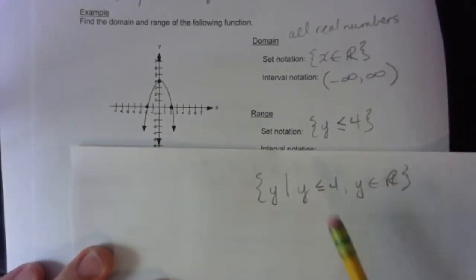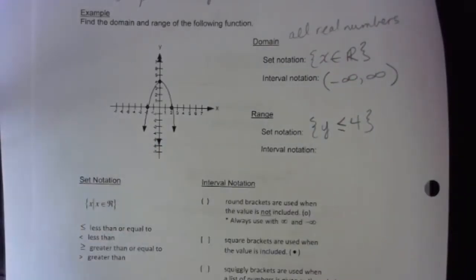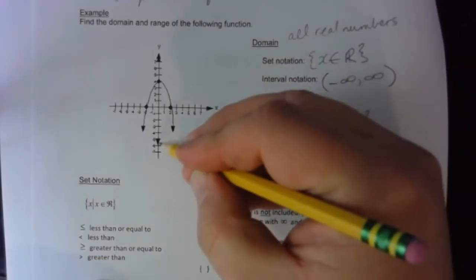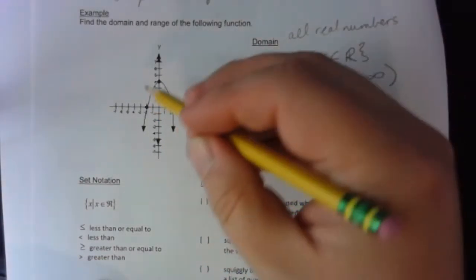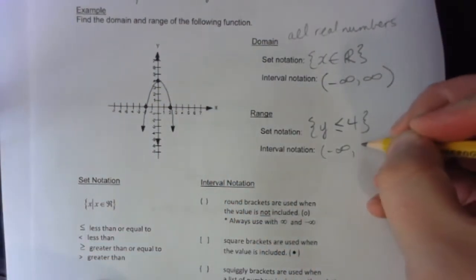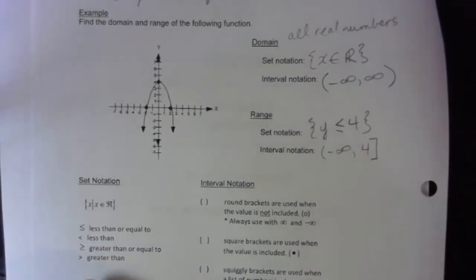So it's basically saying starting at 4, every real number. But that says that too. We always assume you're in real numbers unless you say otherwise. In interval notation, since we're starting from negative infinity, we still say we start down forever at negative infinity. And again, notice this graph will never get higher than y is 4. So it goes up to 4, and it can hit the point 4, so square bracket.